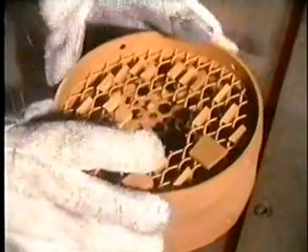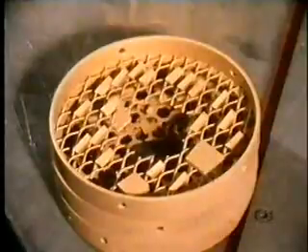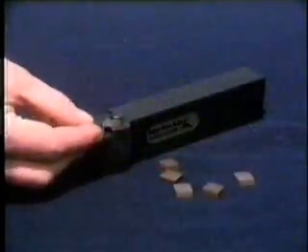The range of inserts produced suits most cutting operations. Their great advantage over traditional high-speed steel tools is that when a new cutting edge is needed, you simply change the insert and there's no need to reset the tool.